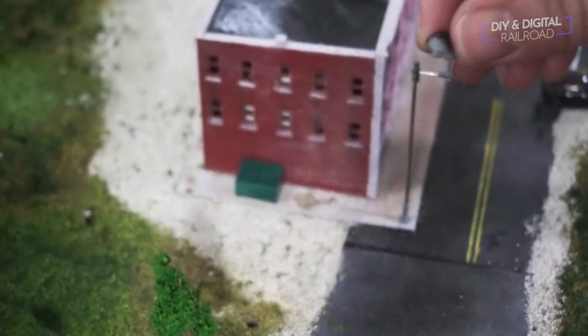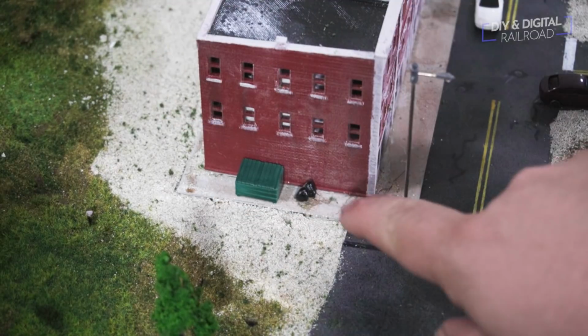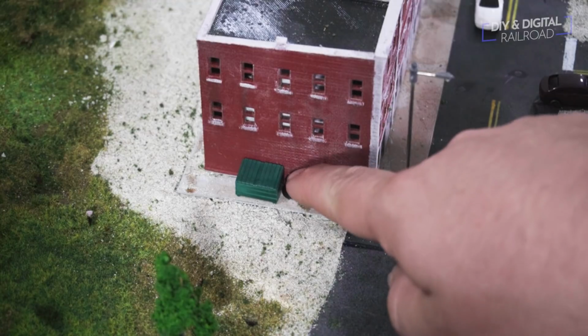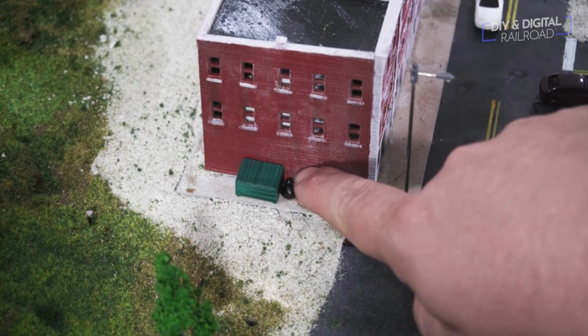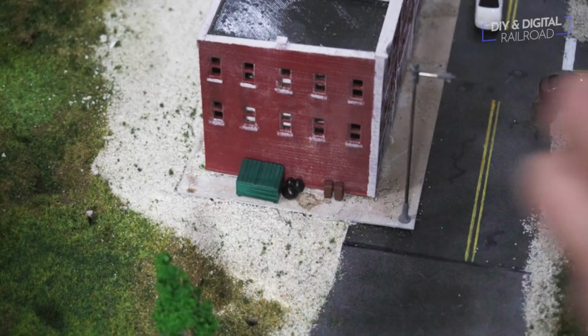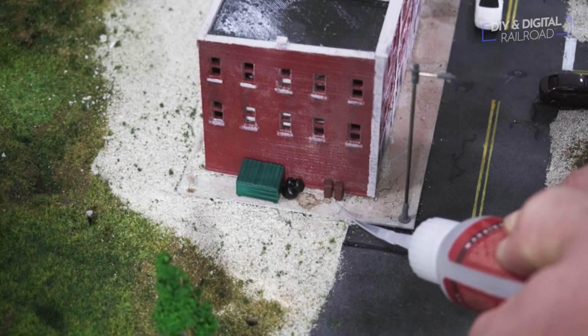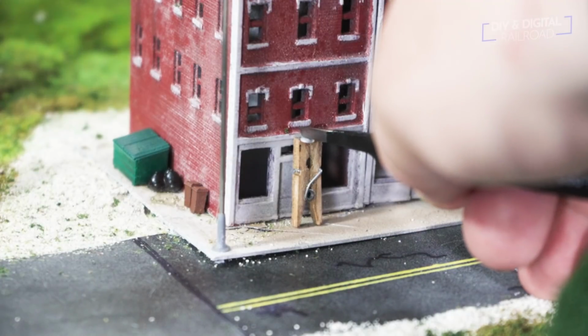First I glue the dumpsters, then I glue the trash bags right next to it to make it look like there was some lazy employee who just said, you know what, doesn't need to go to the dumpster, I can just put it right beside it. I then glue a couple of trash cans right there as well, because I figured all the garbage trucks are going to go right there.